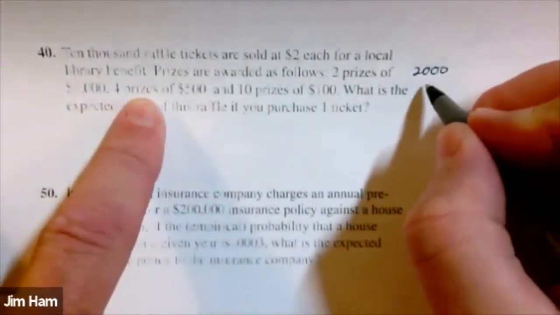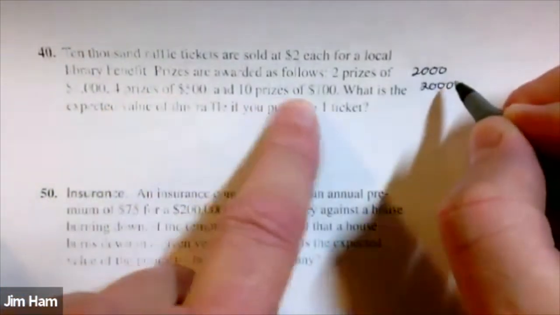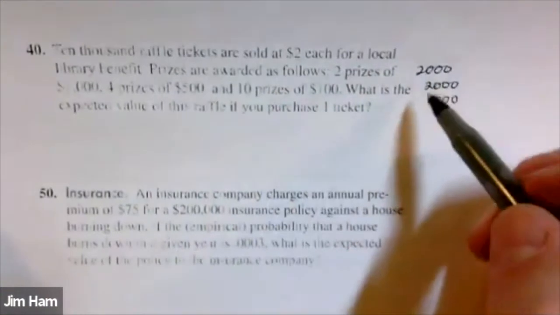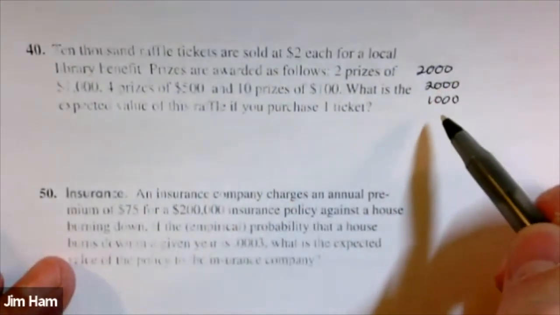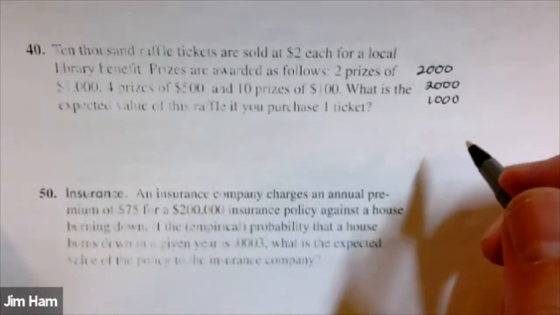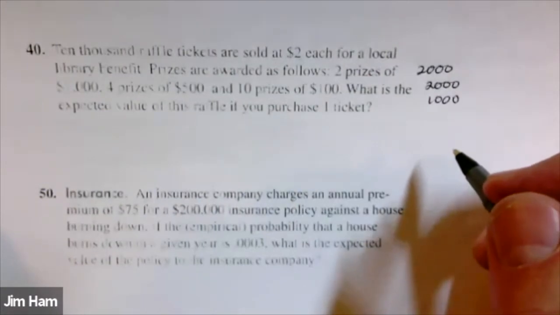There's 4 prizes of 500, so that's another 2,000, and 10 prizes of 100, that's another 1,000. So it looks like they're going to take in 20,000, and they're going to give out 5,000. So at the end of this raffle, the organization is going to make 15,000. And all this math is done before the raffle is actually held, because the organization wants to know that they're going to make some money.